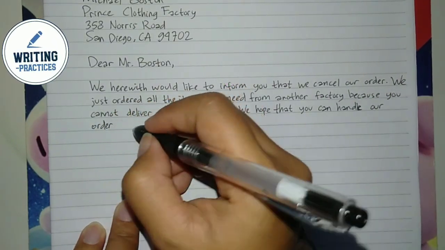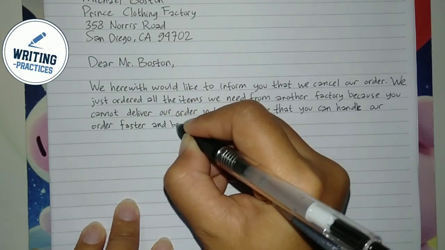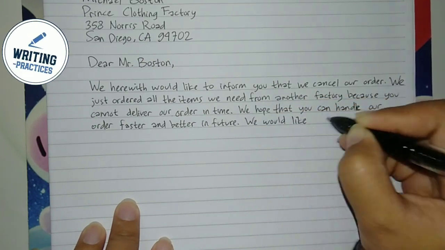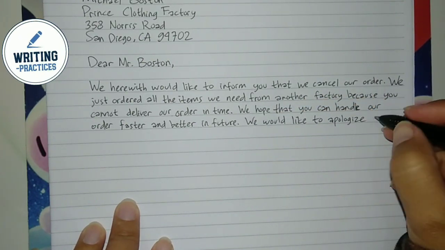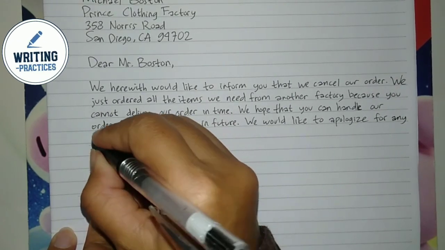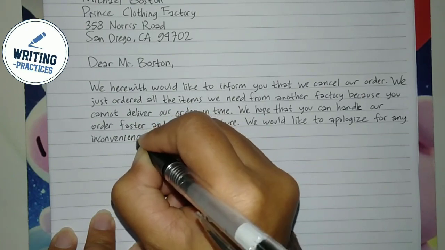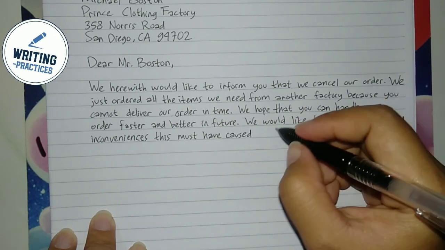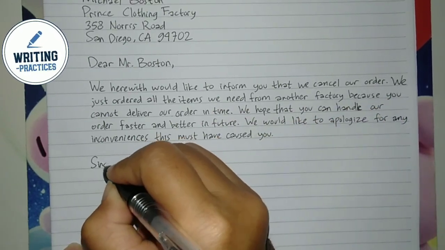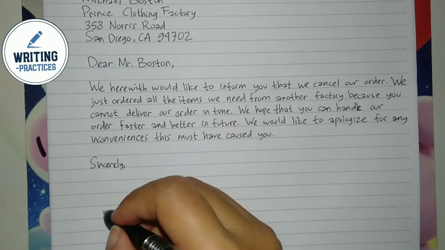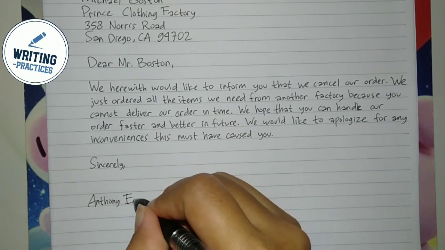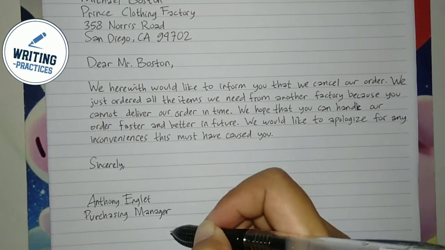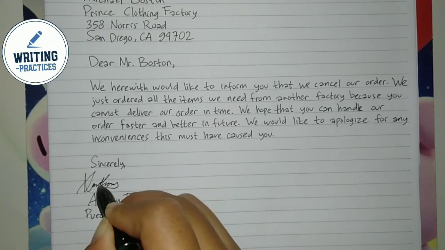As it is an apology letter, you need to apologize. Tell the recipient how you apologize for the inconveniences have caused the recipient side. Finally, close the letter with sincerely. Write your signature, and write your full name. Don't forget to also mention your position in the company. In this case as the purchasing manager.